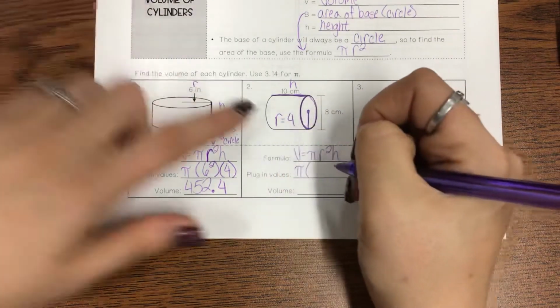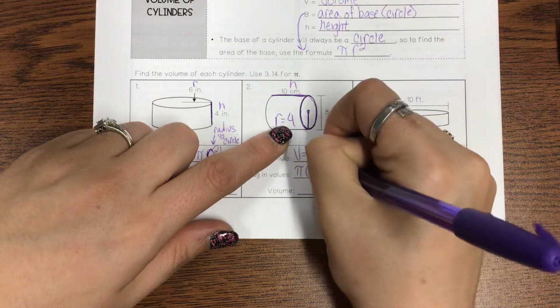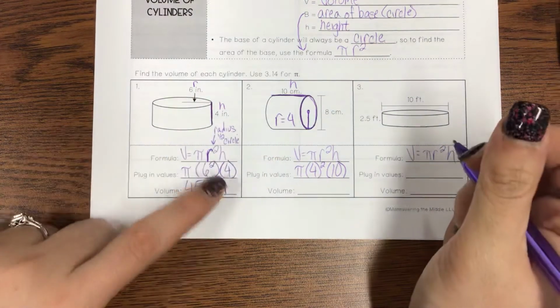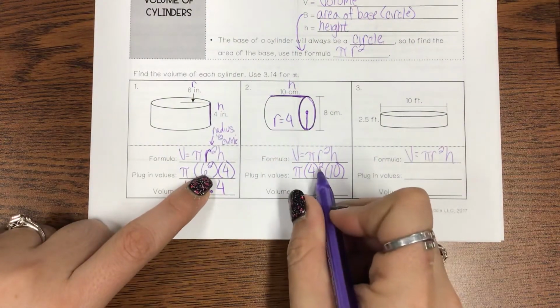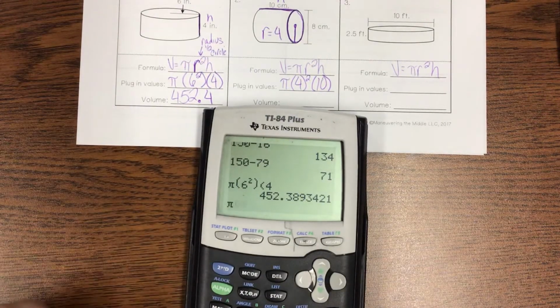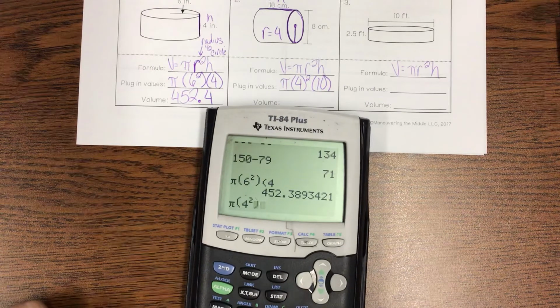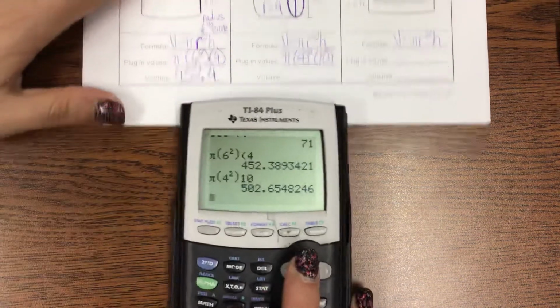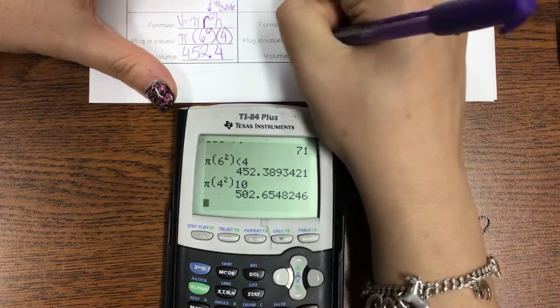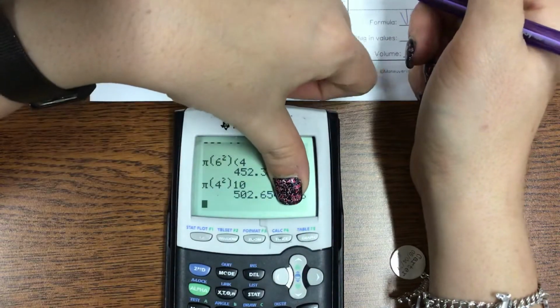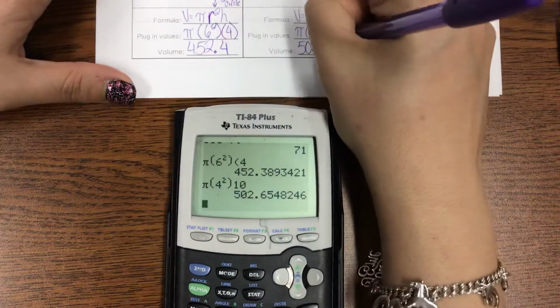So pi times my radius squared times my height. I know in the first one I put the squared on the inside of the parentheses, second one I put it on the outside. It truly does not matter as long as it gets attached to that 4. Got an ugly decimal, so we're gonna round it. 502.65, since it's a 5, we're gonna round up and say 502.7. Simple enough.